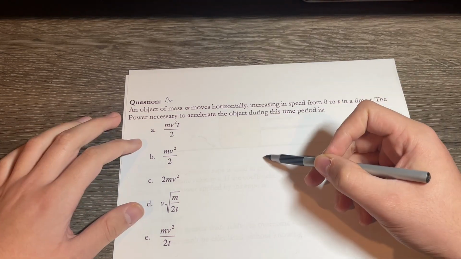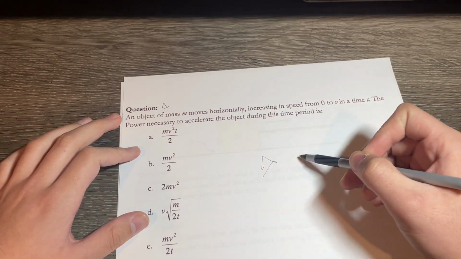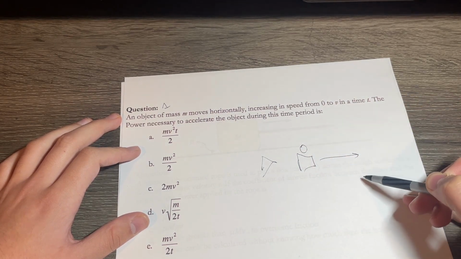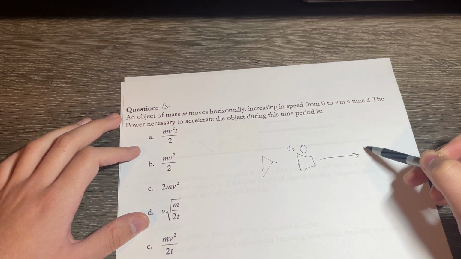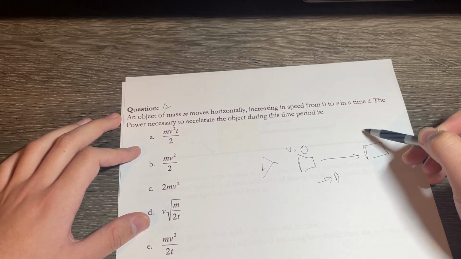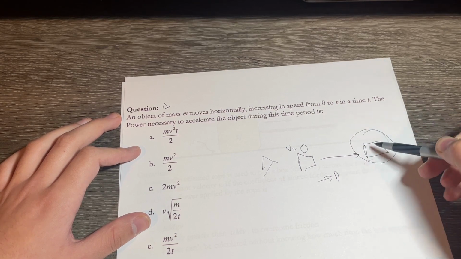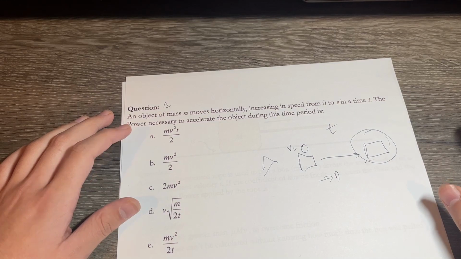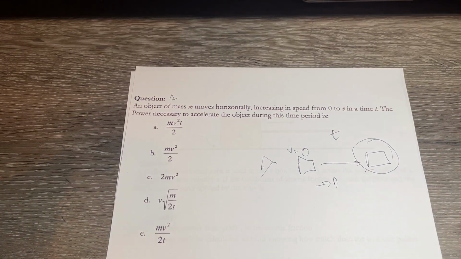So there's an object like this, and this is an object here, and the velocity at this point is 0, v is equal to 0, and it moves. The distance is this way, and it reaches here. How much power is needed to bring it here within some time? That's basically the question. Okay, so let's move to my whiteboard and let's solve this problem.